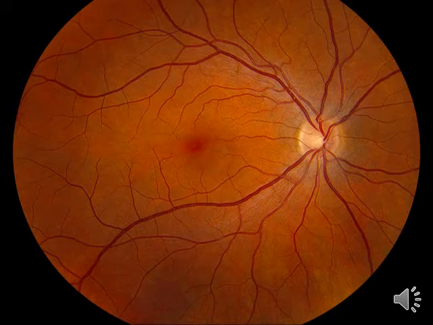Retinal blood vessels come out of the optic disc. The optic disc has a well-defined border. You can easily run a pencil around the optic disc, clearly identifying its border.